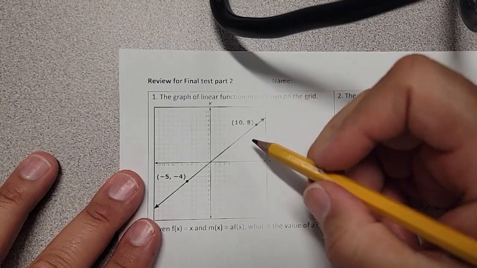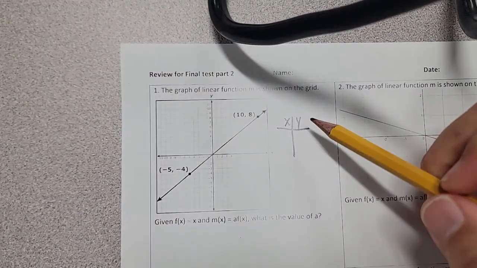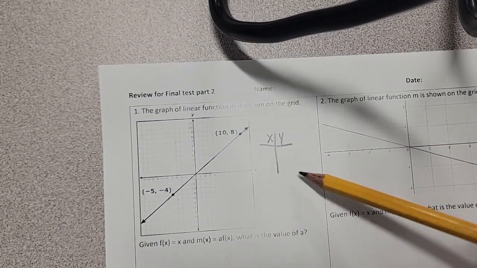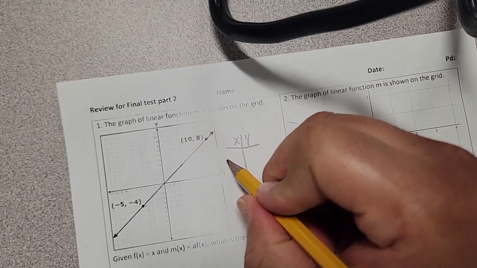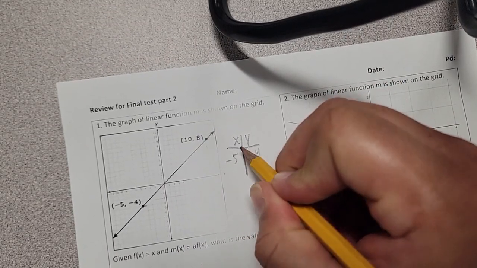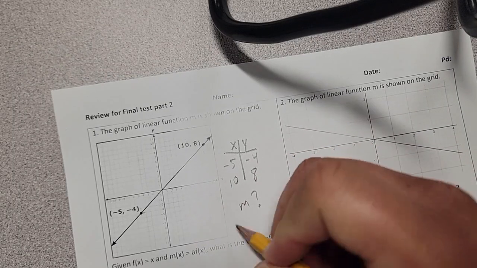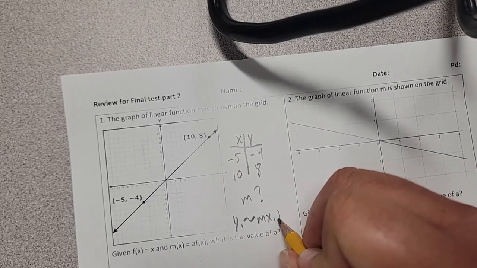Now for the front part, you can just put these in decimals. And what you're looking for is the m number. So get your points and look for your m number. Remember, you always start on the left side, going to the right side. So you have negative 5, negative 4, and you have 10, 8. What is the m number? Remember, using y1 squiggly, mx1 plus b.